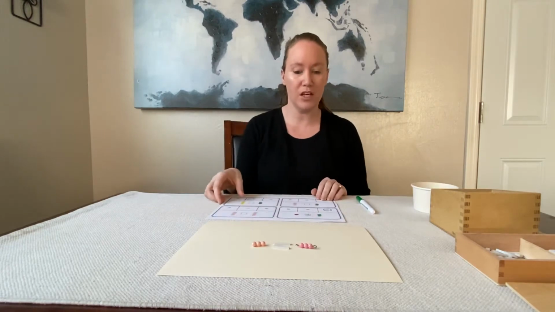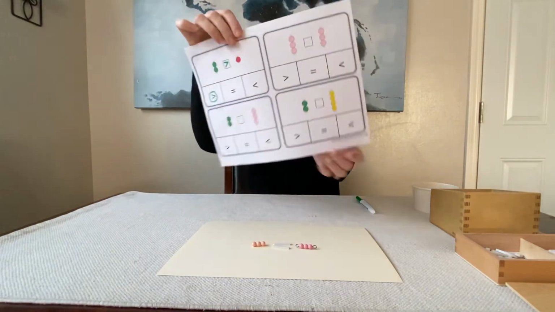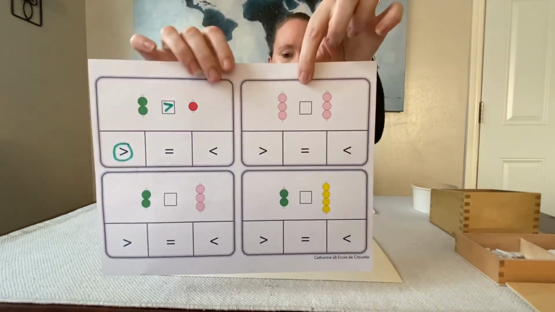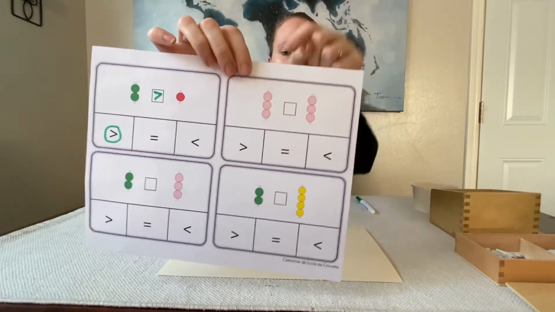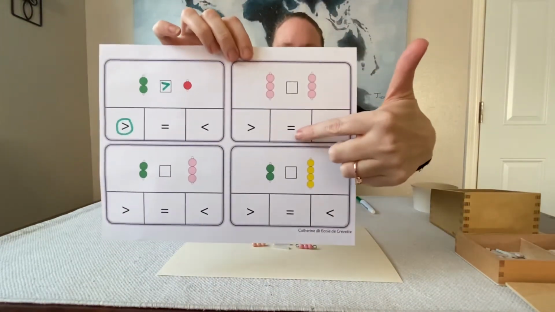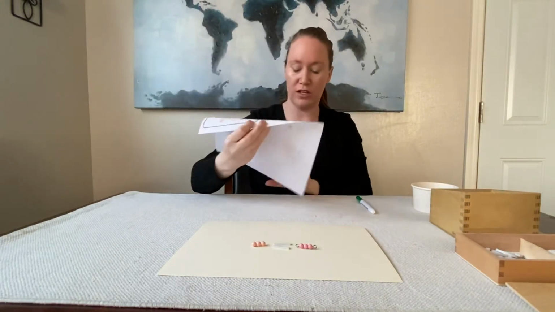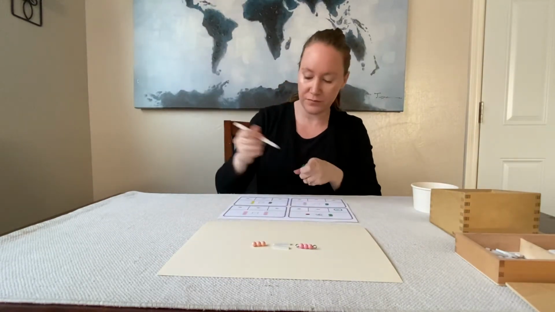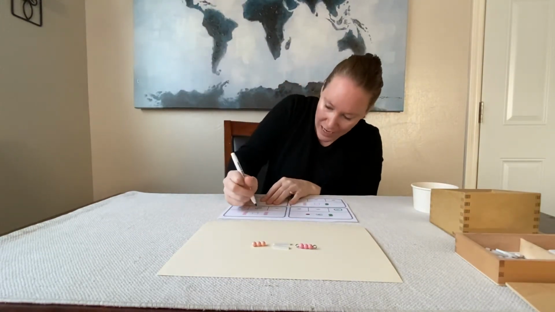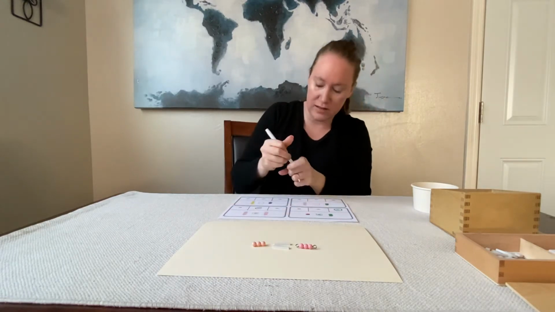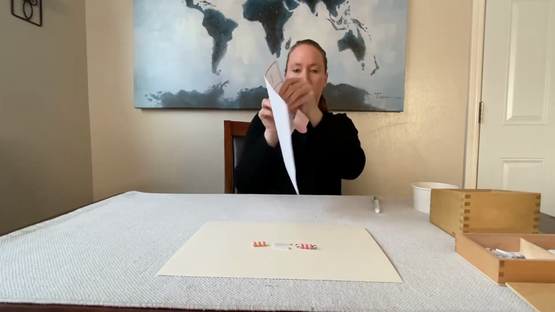Okay, equal. So for this box, we would find the equal sign. And you can circle the equal sign and write it into the box. Equal.